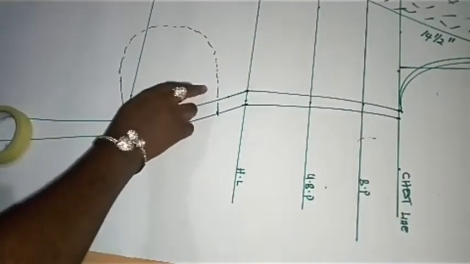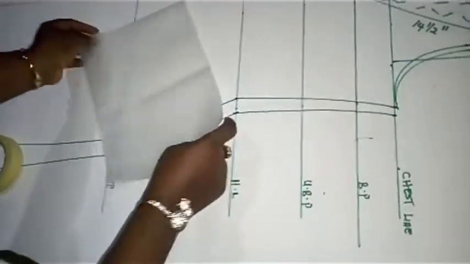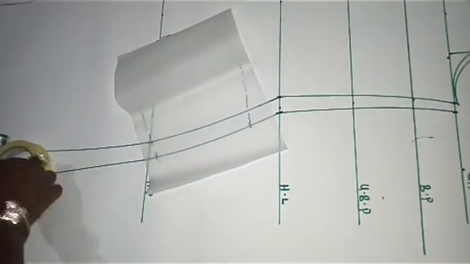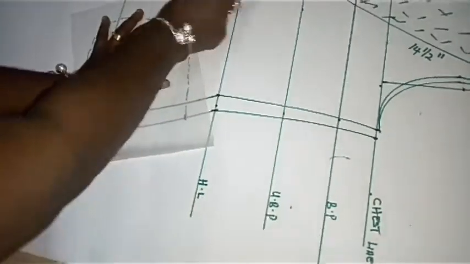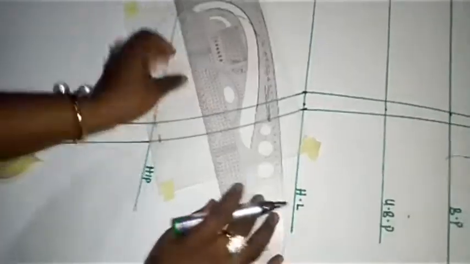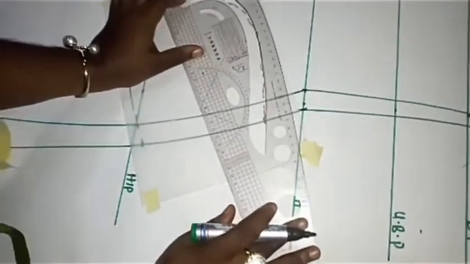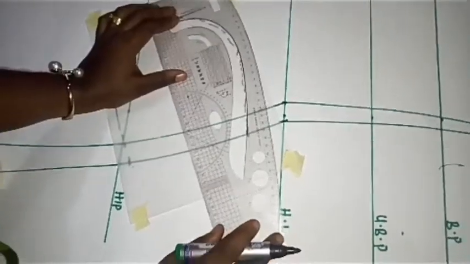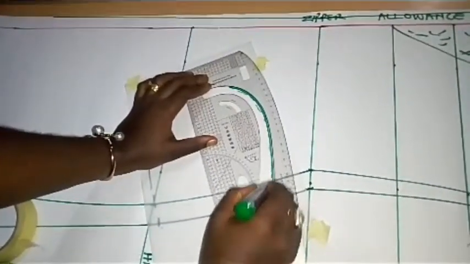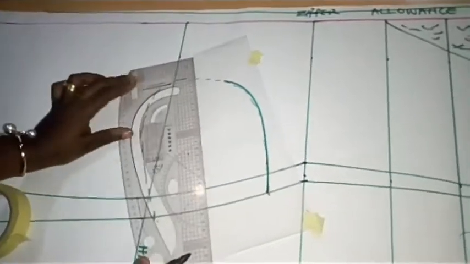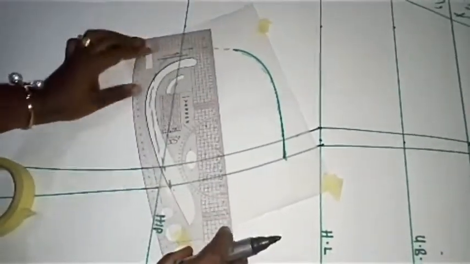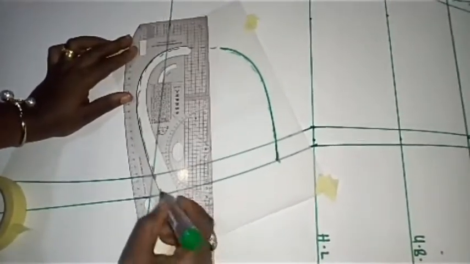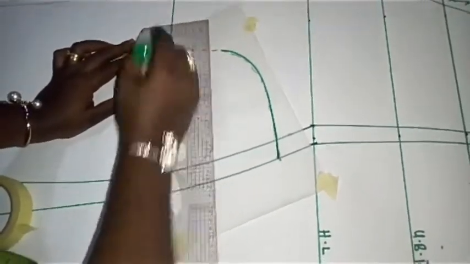Now I'm going to trace my pocket right now. Okay, I'll be placing my tracing paper, as you can see, and I'll hold it in place as I did. Now it's time to trace my pockets. Okay, I'll be using this ruler to get a perfect curve. Then I'll place it and make sure I have a perfect curve to this point.